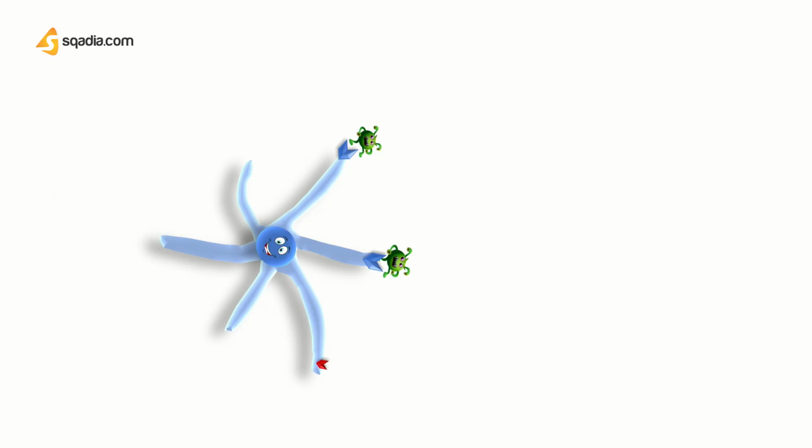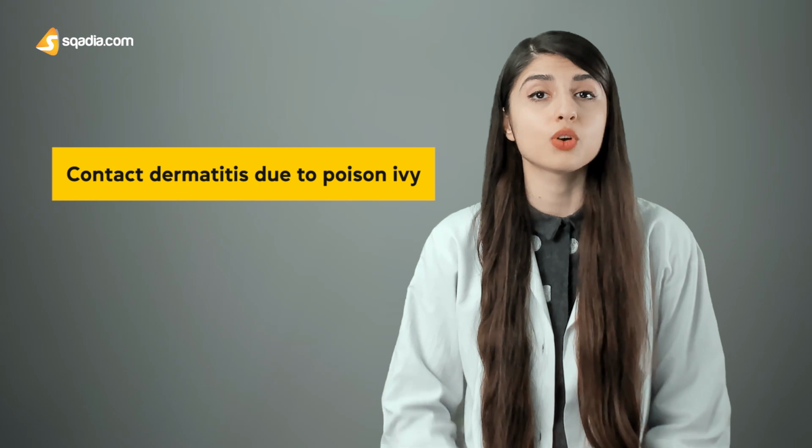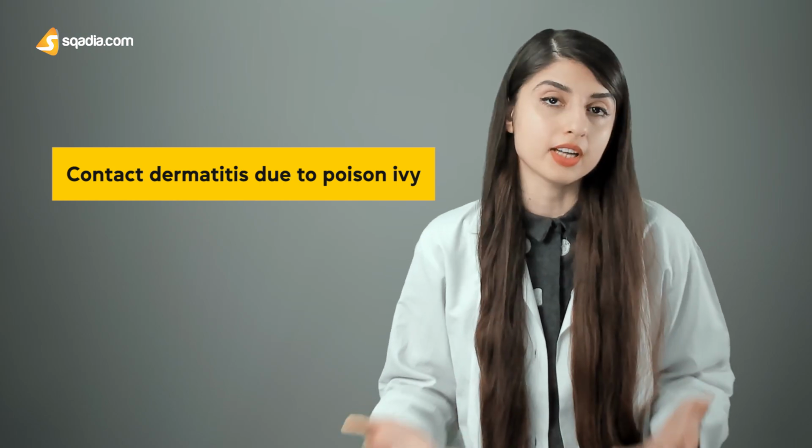So after repeated contact with the antigen, CD4 T cells recognize these antigens on antigen-presenting cells, and they release inflammatory lymphokines, which are a type of cytokines. And this, of course, leads to macrophage activation. These activated macrophages then cause phagocytosis of target cells. Now, if we talk about CD8 T cells, they recognize the antigens on somatic cells, and they cause cell-mediated cytotoxicity that directs cell destruction. Now, examples of type 4 hypersensitivity include contact dermatitis, which occurs due to poison ivy.